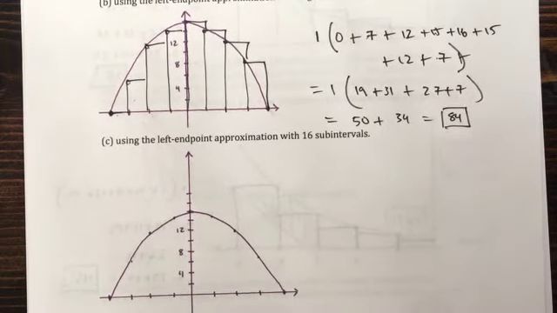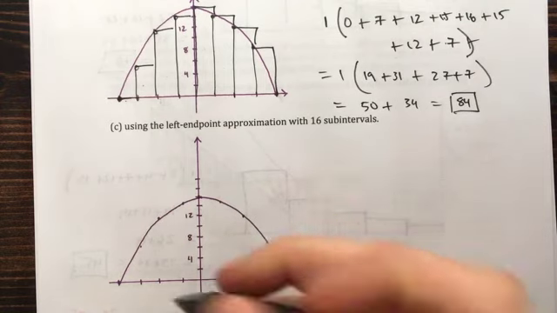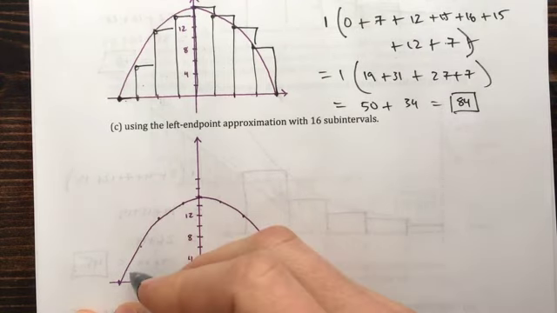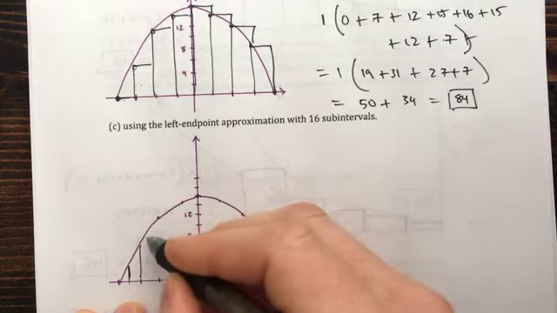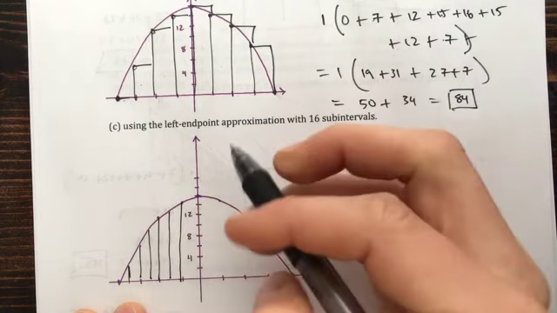So last one here is saying to do a left endpoint approximation with 16 subintervals. So now I've got basically 1 every half.